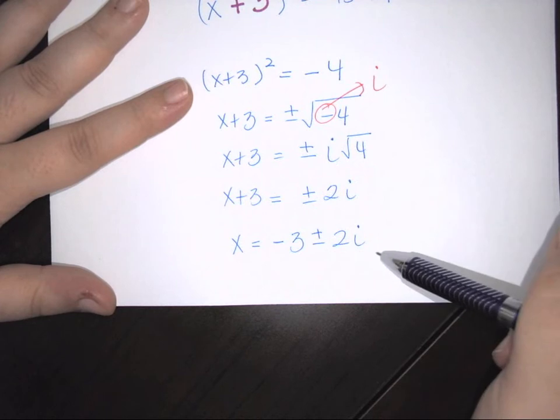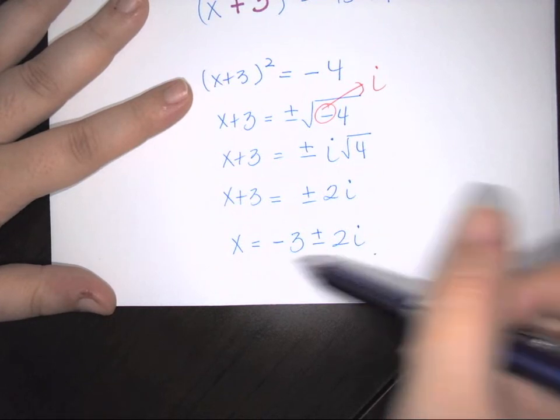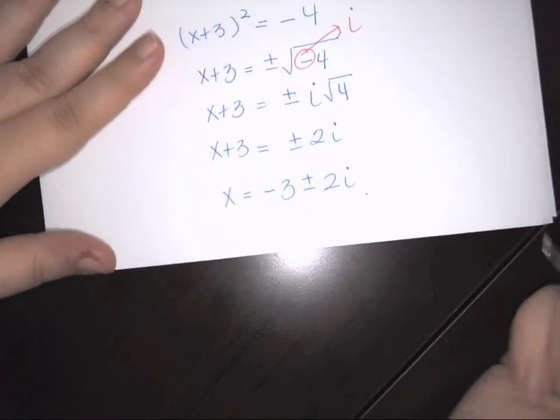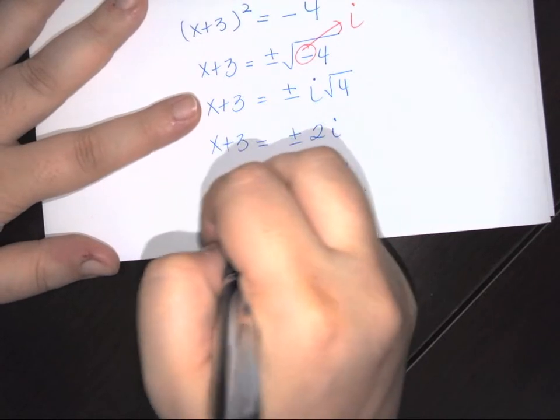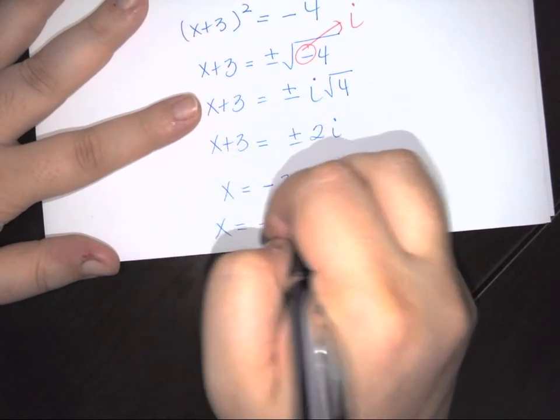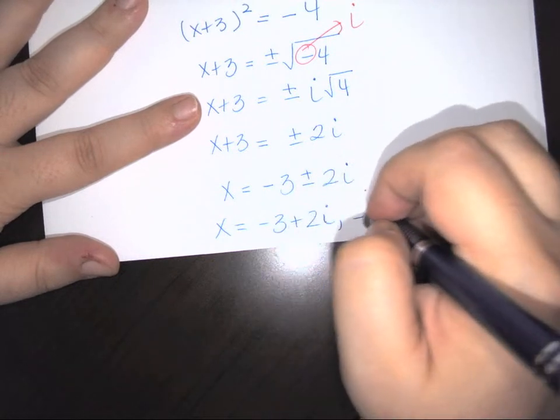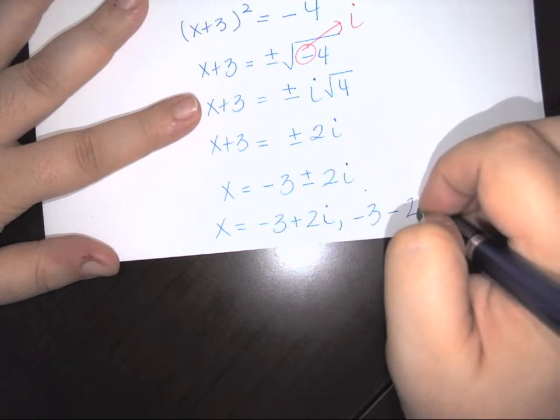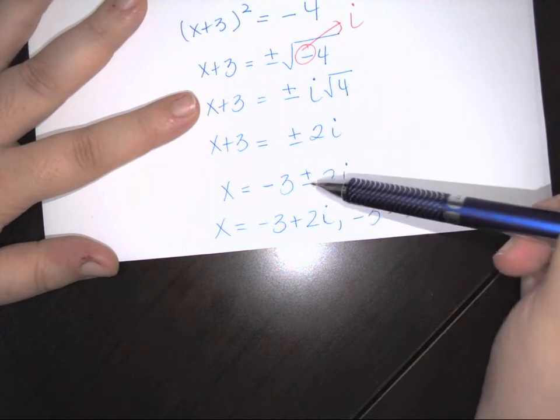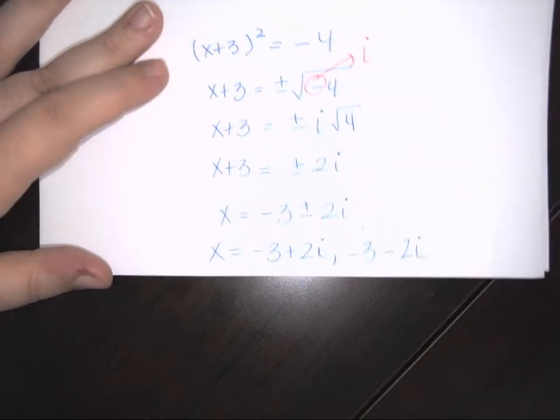Now this is standard form, so I'm good to go. It can either be left in this form or it can be written as x equals negative 3 plus 2i or negative 3 minus 2i. So you either write it with the plus minus or you separate it out.